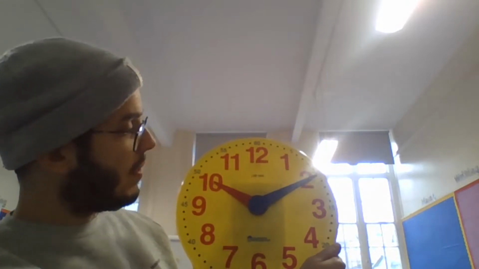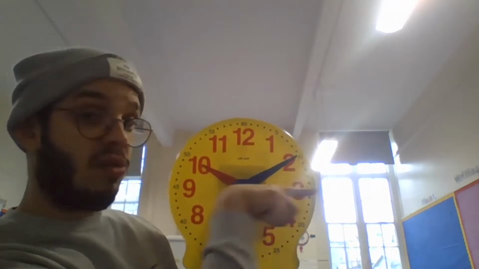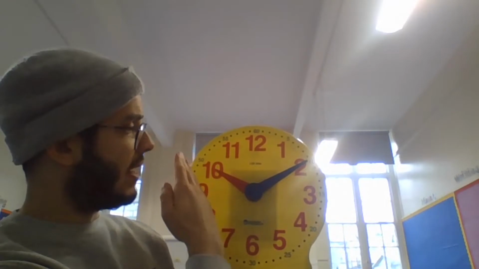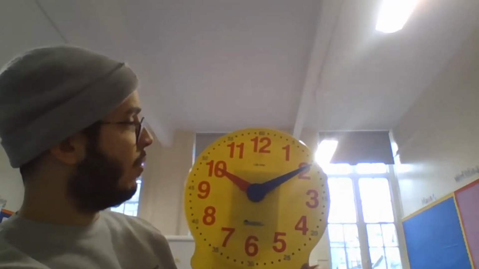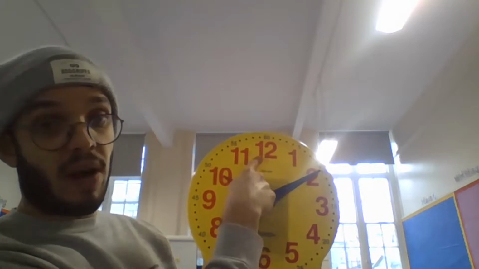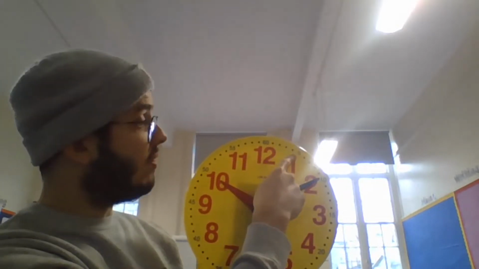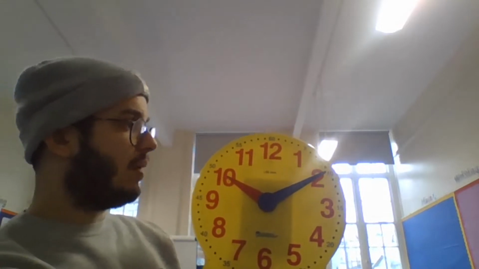So when I look at this clock here, I look at the minute hand and I can see the minute hand is pointing to the right hand side of the clock. That means the time is going to be past the hour. Well, how many minutes past the hour is it? Well, I count in 5s from 12. 5, 10. It's 10 minutes past the hour.